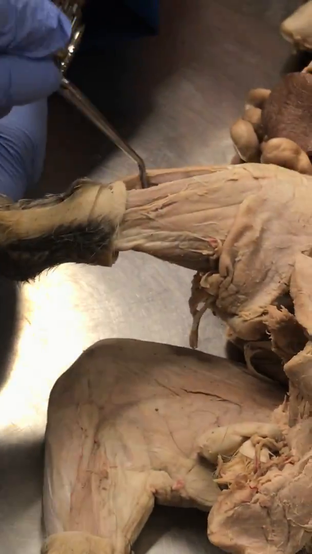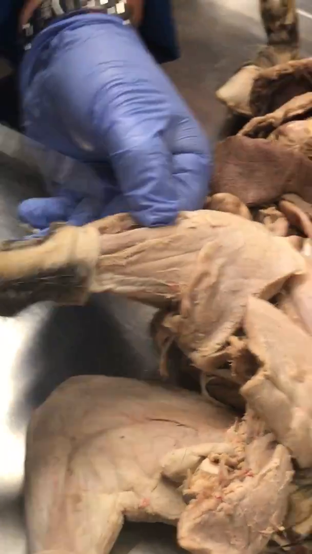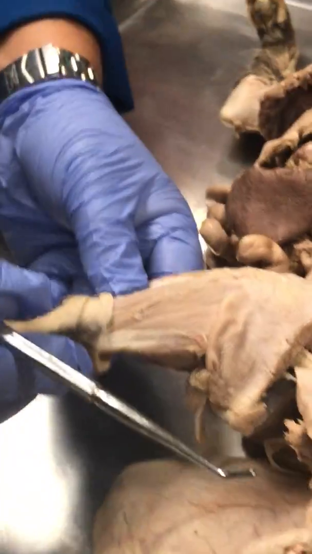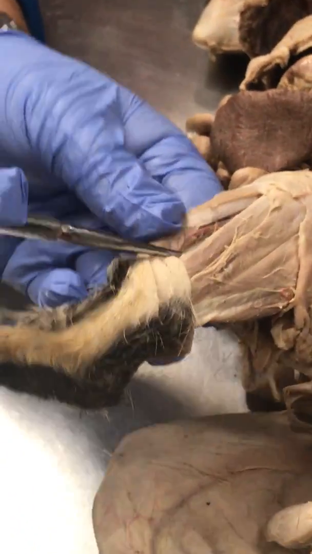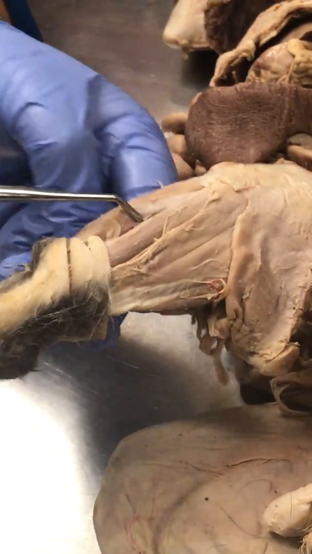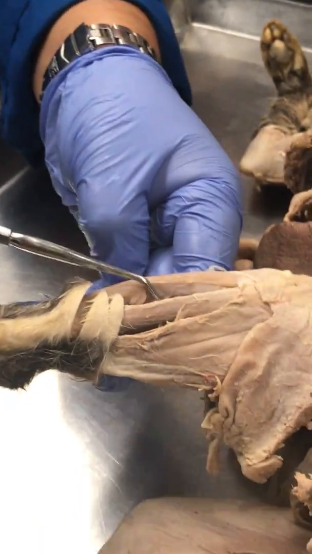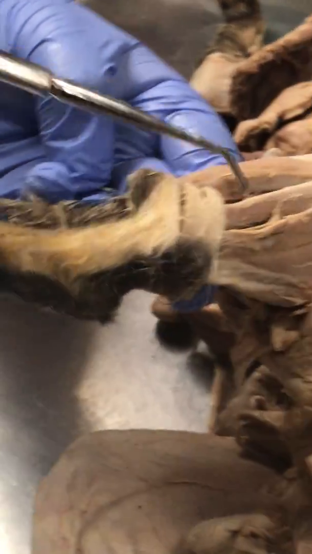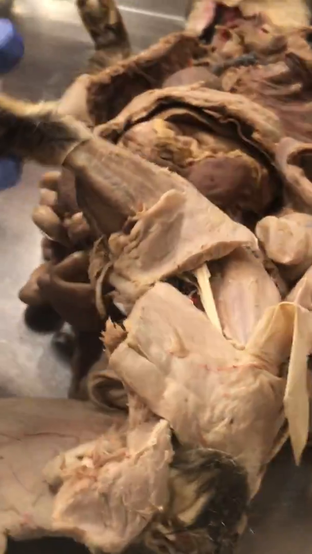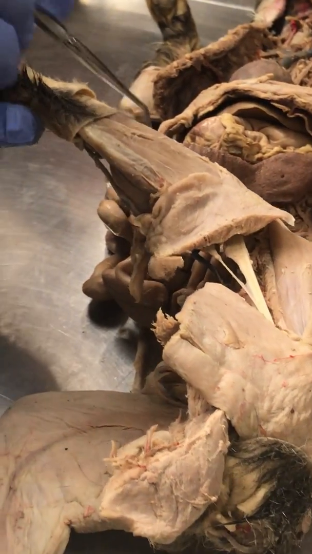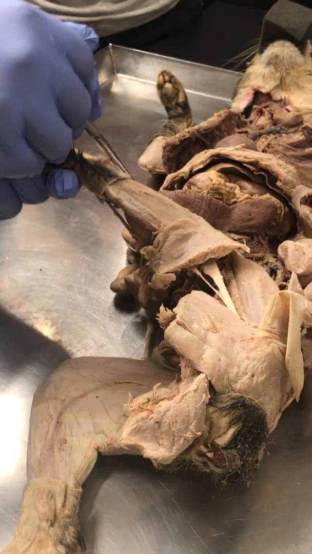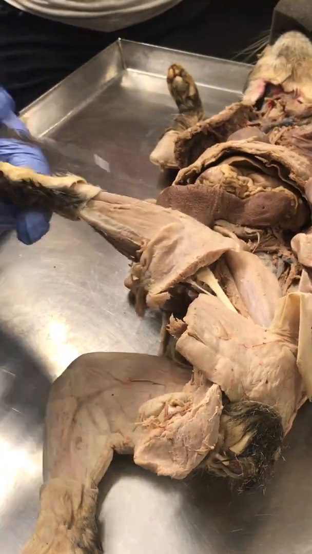If I flip it this way, you get to see these two, right? You get to see that. See that? Yes. Right? The anterior tibial artery and vein. See those? See the anterior tibial artery and vein? Okay? Alright.